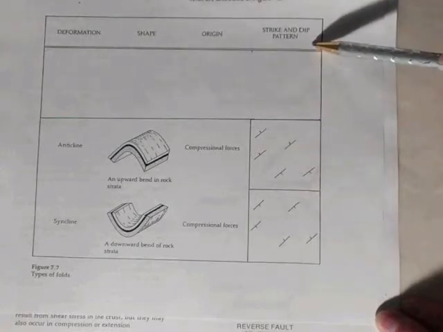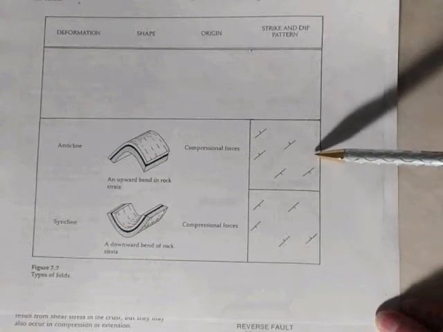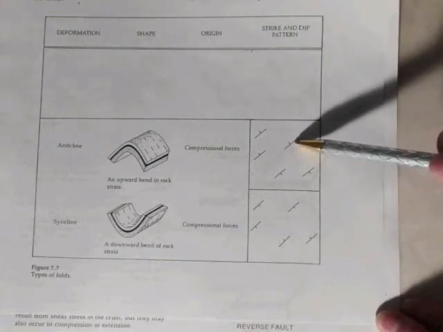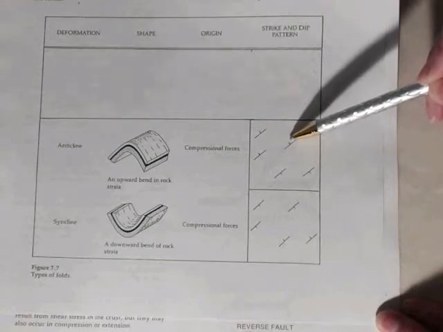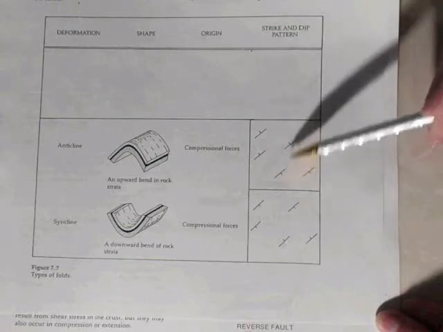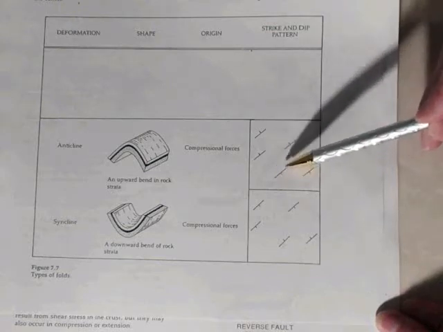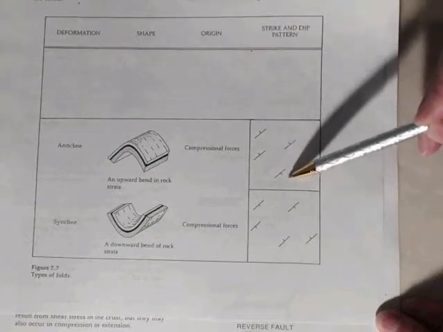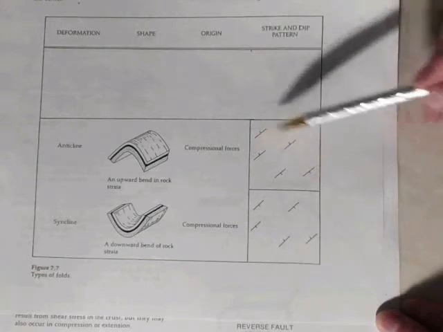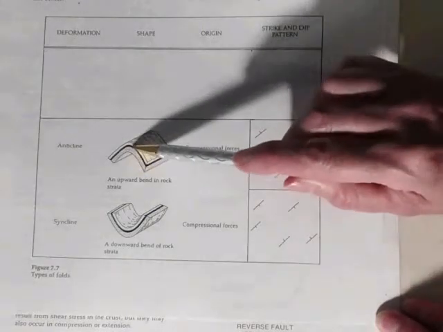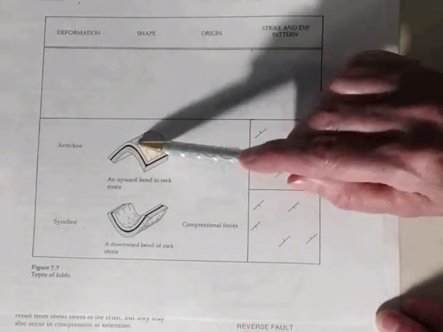So we were just talking a lot about strike and dip to depict an anticline on a map view. Remember that these longer lines are the strikes and the little shorter line is the dip, and the dip is always perpendicular to the strike. But notice how we've got a strike here and a strike here, and the little dips are going away from each other. That dip's going that way, this one's going this way. What that signifies to us is that we're right up here on the apex of our anticline.